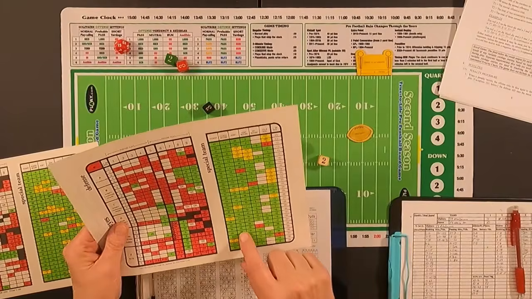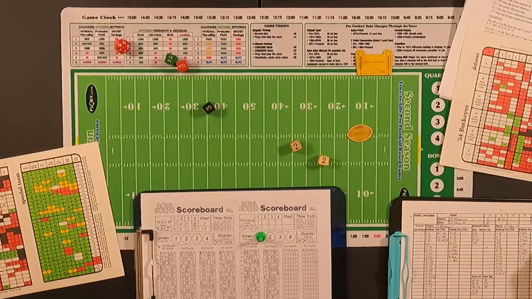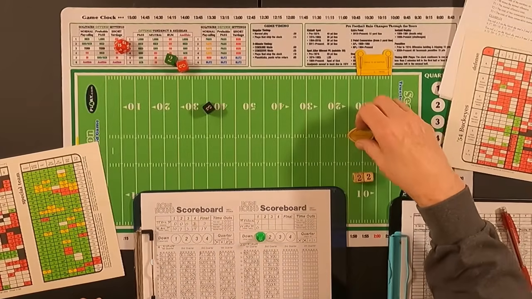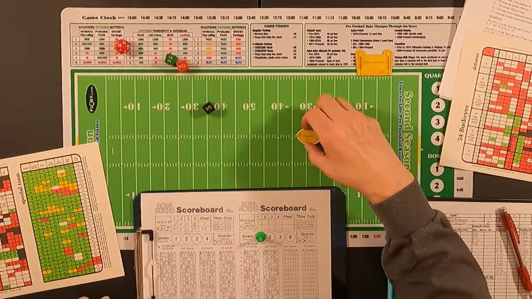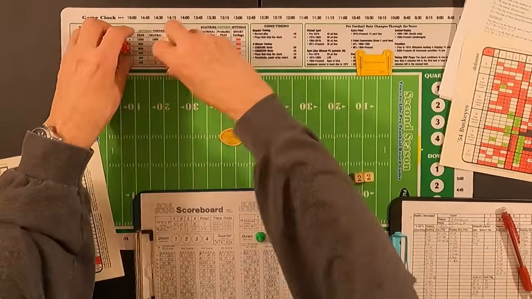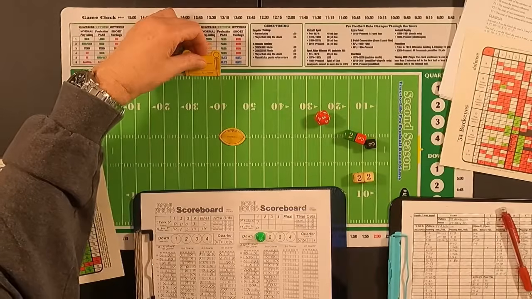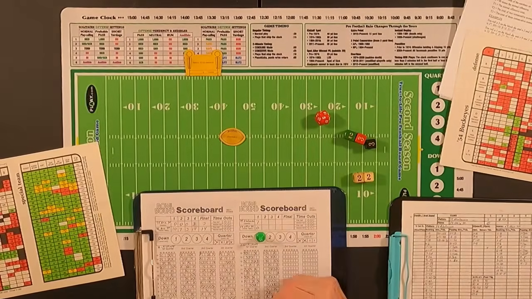My kickoff return is 45. Nice. 45 from the 11. 46. Gets me down to the 39. 1st and 10.